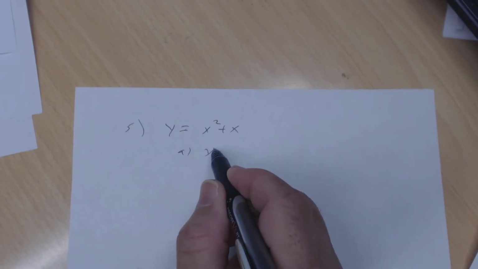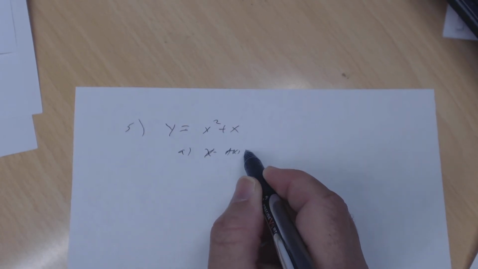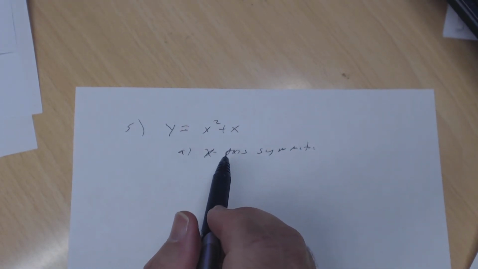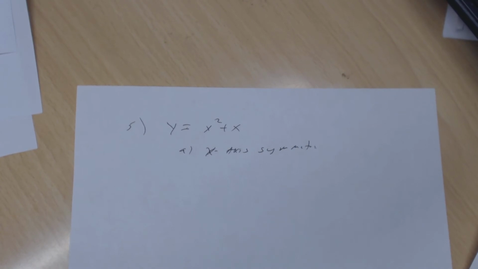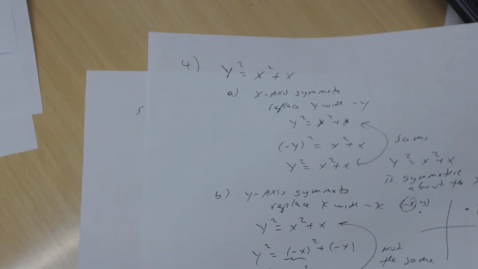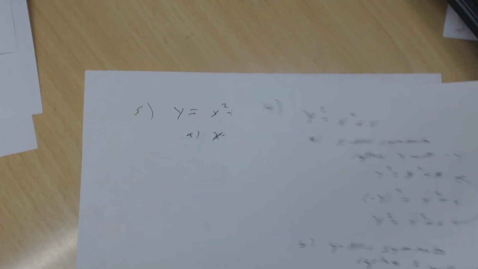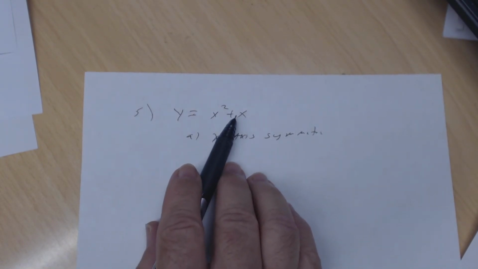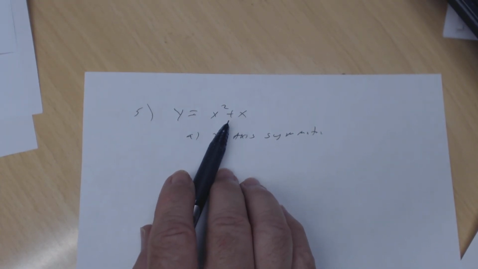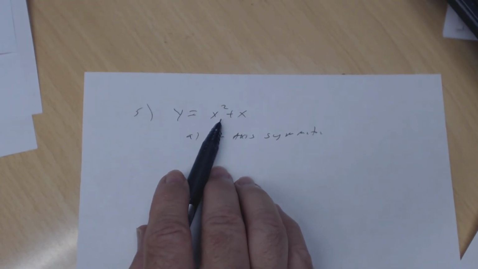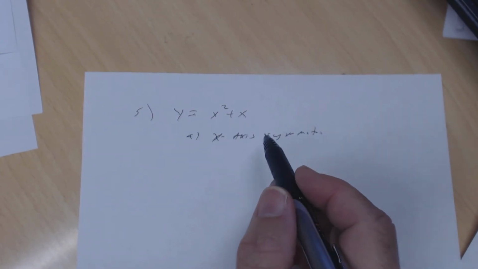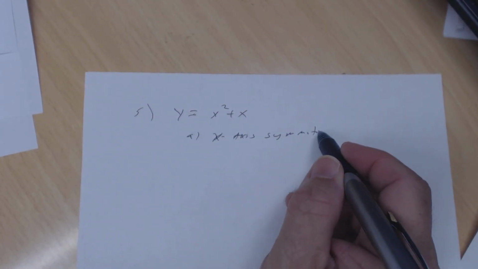So A, x-axis symmetry. Now remember, if it says do this algebraically, which it does, this is the work you do. Notice the work. That's what you have to show on a worksheet if you have to do these on worksheets. Do not use a graph. You hadn't learned at this point how to graph something like this, but you will soon, and you don't have access to a graphing calculator, so you can't use a graph on this. So x-axis symmetry, you're going to have to do this algebraically.